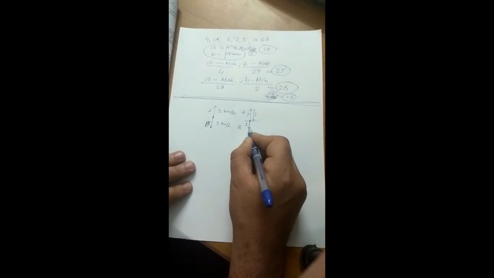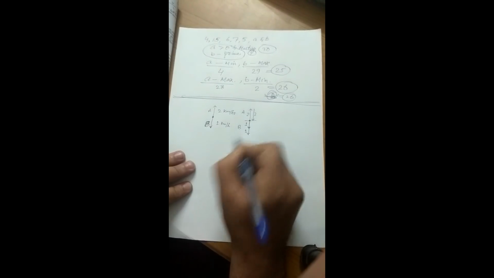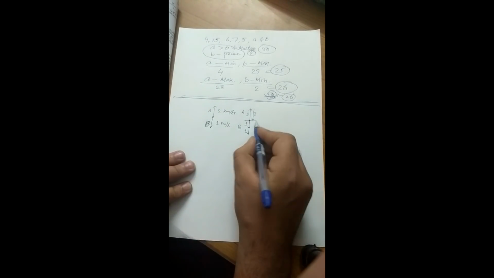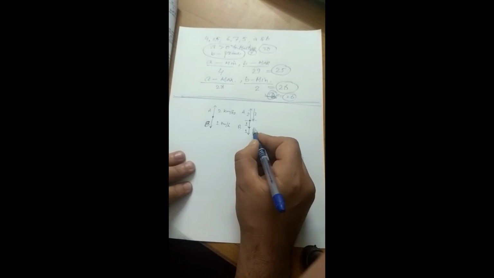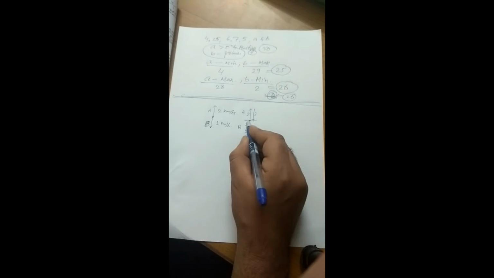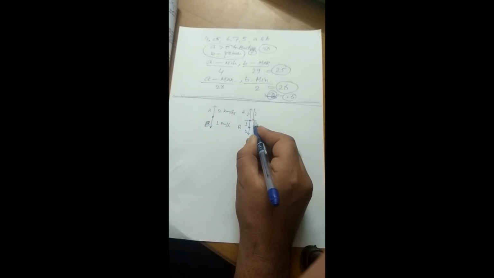Meanwhile, B will reach this location by traveling 1 more kilometer. Then it is said that A continues his journey in this direction, and you have to tell at what distance from the original position A will meet B.